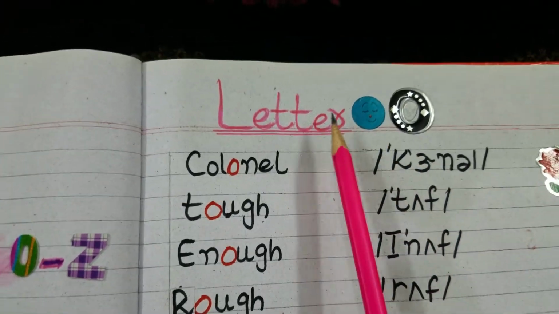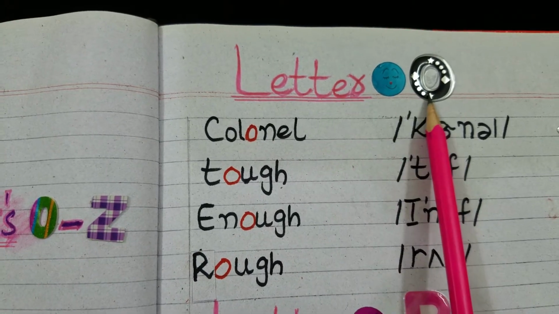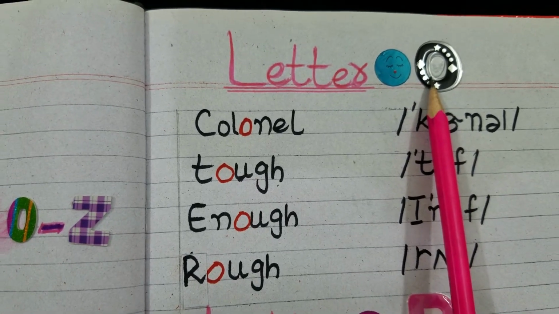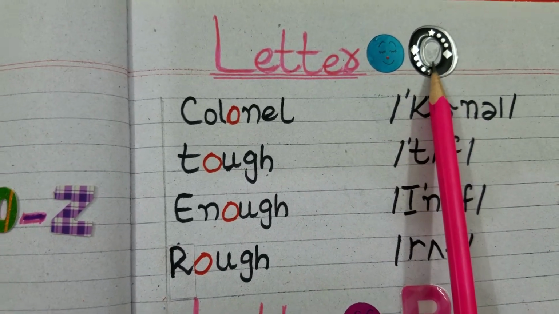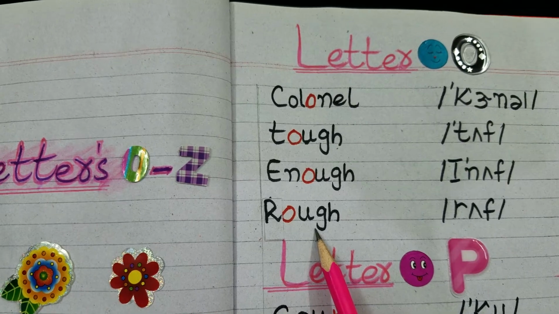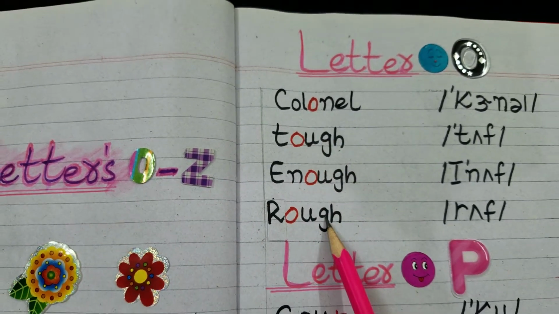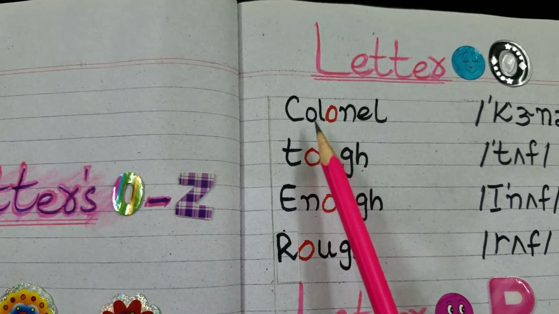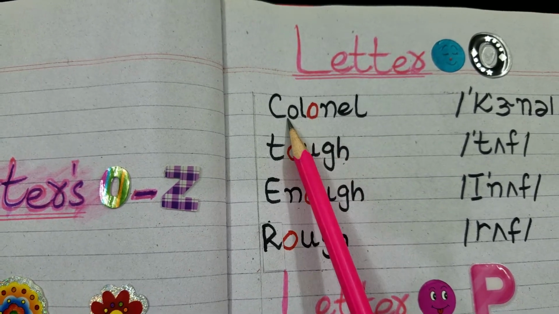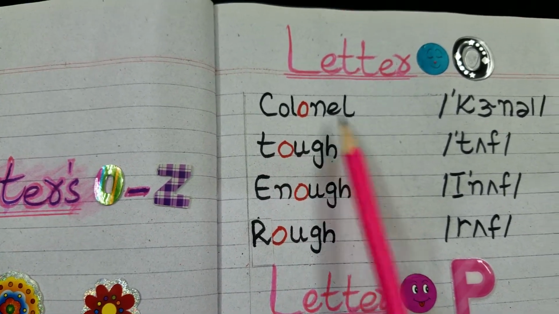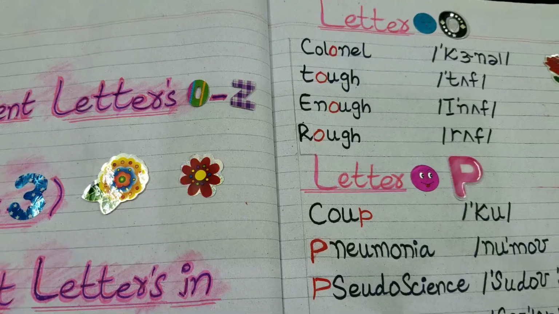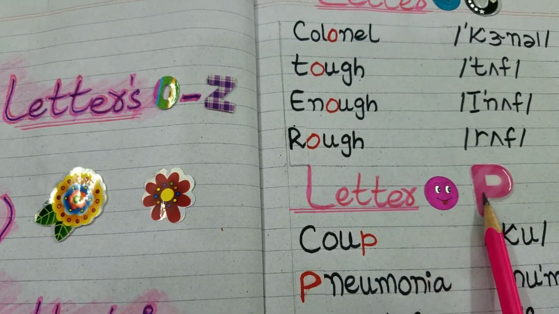Okay, now let's start. Now look at letter O. We basically always pronounce O. Letter O is not usually silent, but there are a few common words where letter O will be silent. In all these words, we don't pronounce letter O. Now look at this word. In this word, you don't pronounce O. O will be silent. You pronounce this word as kernel. Kernel. Tough. Enough. Rough.